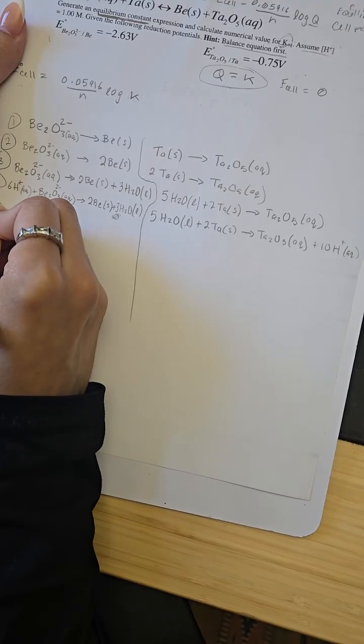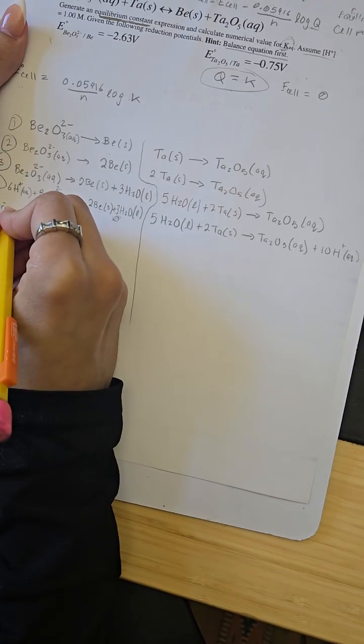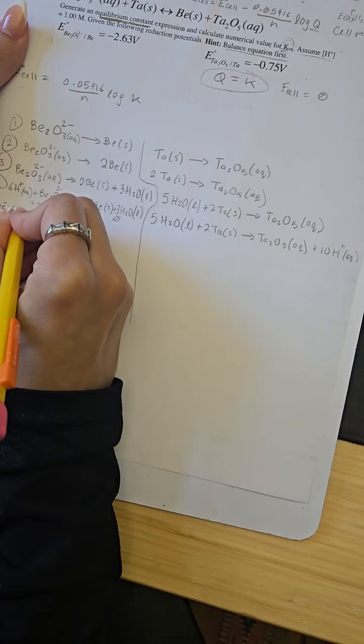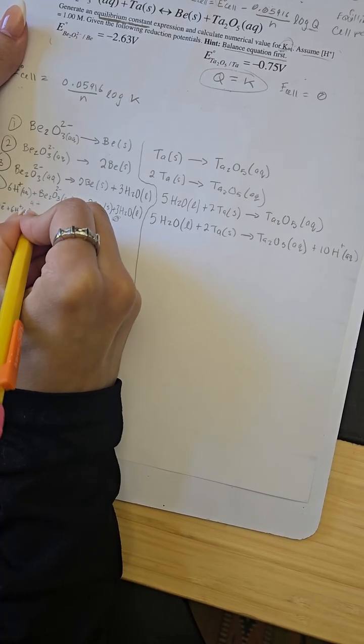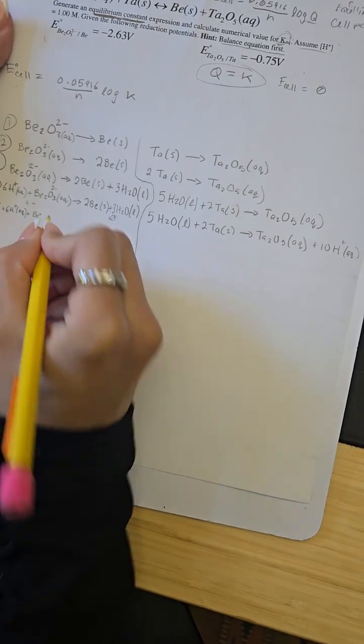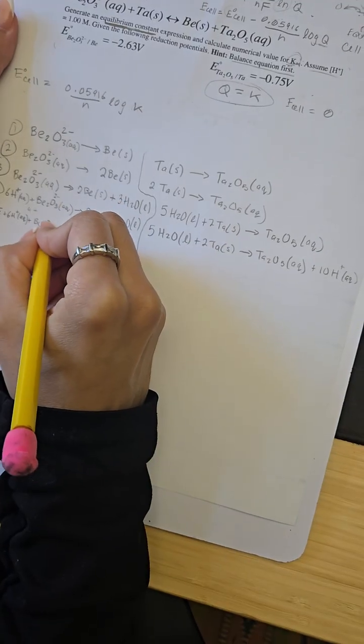So this is getting intense. It's getting smaller and smaller. I could have just written it on that side, but it's okay.